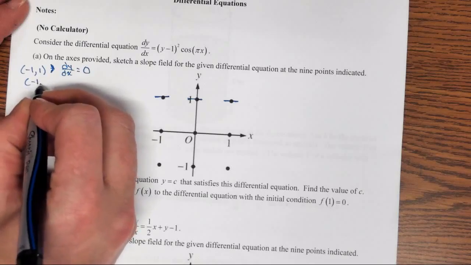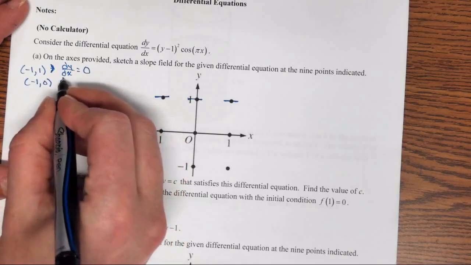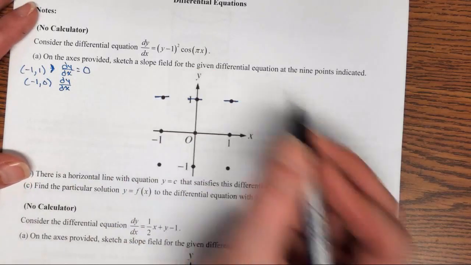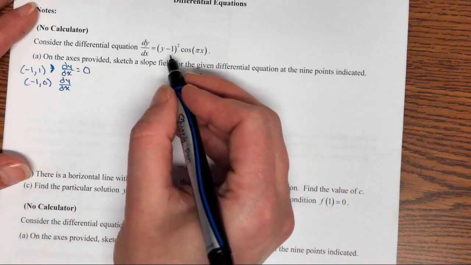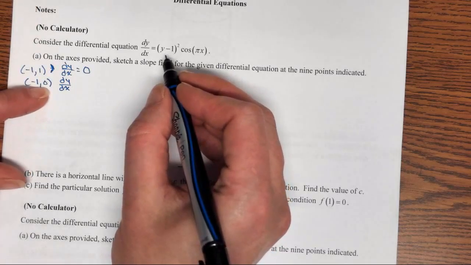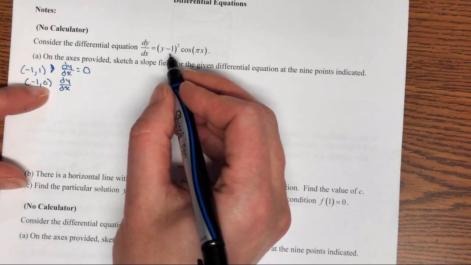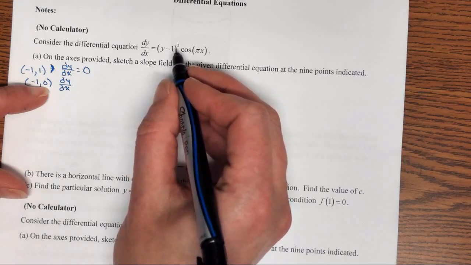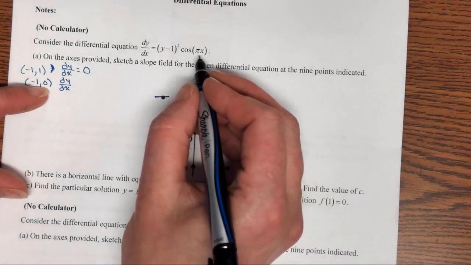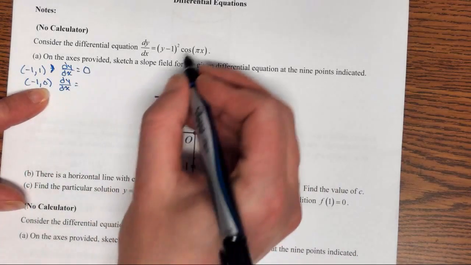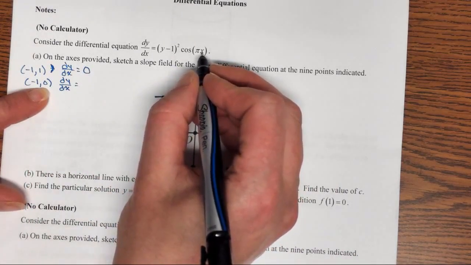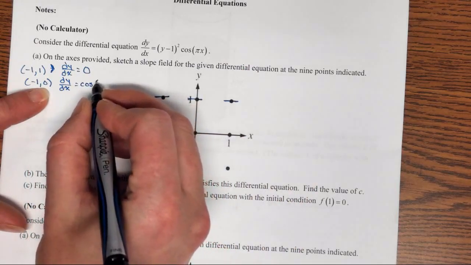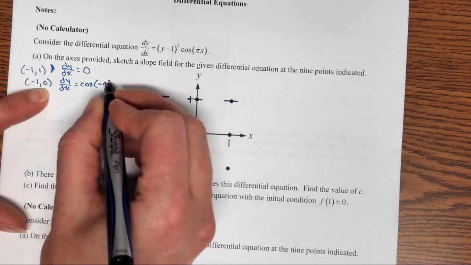-1, 0. So now when I plug in a -1, oh wait, no, I'm sorry, 0 is my y. So 0 is my y, that gives me a -1 squared, which is +1. So we're only really concerned about this cosine of pi times x. So that would be cosine of -pi.